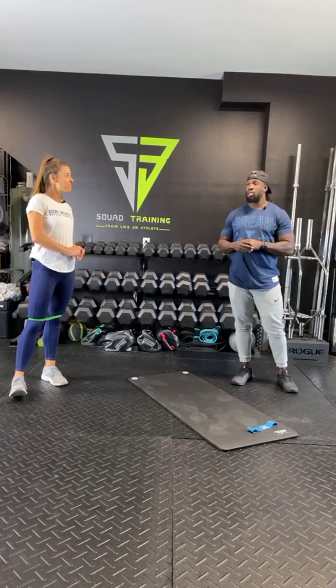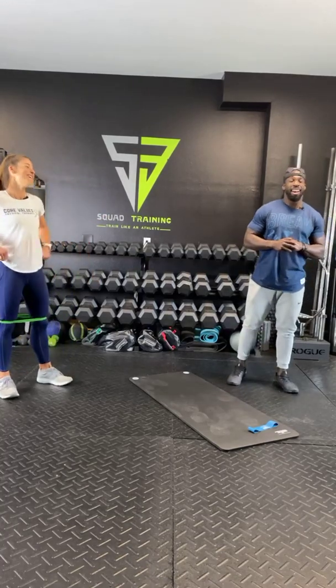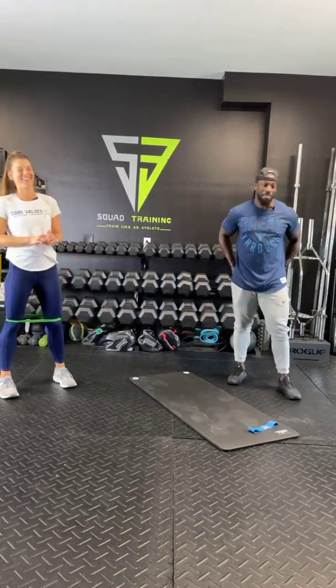So it's good that I should work my glutes every day, correct? Yeah, and you also want to look good in a bathing suit, right? Hey, I like good buns too.